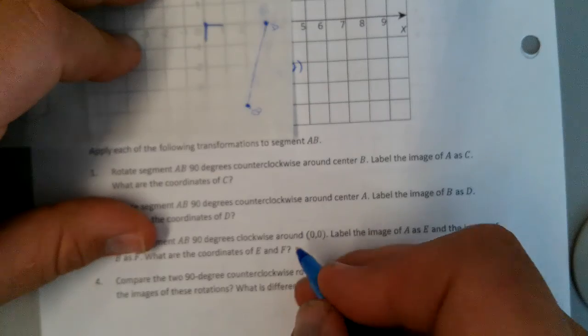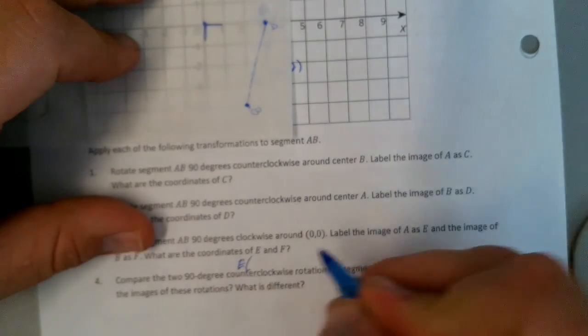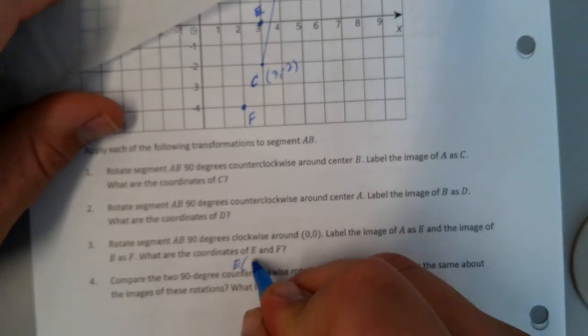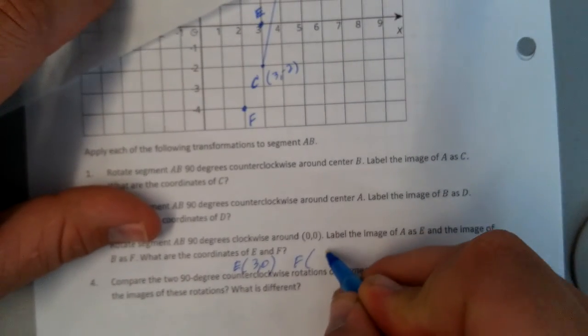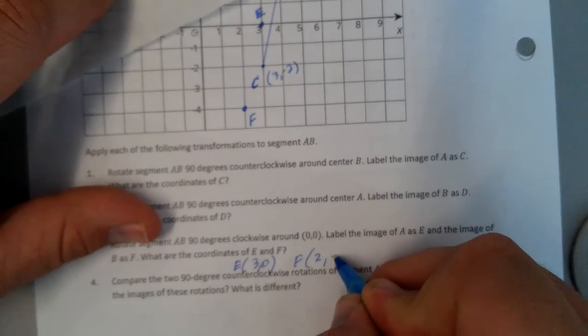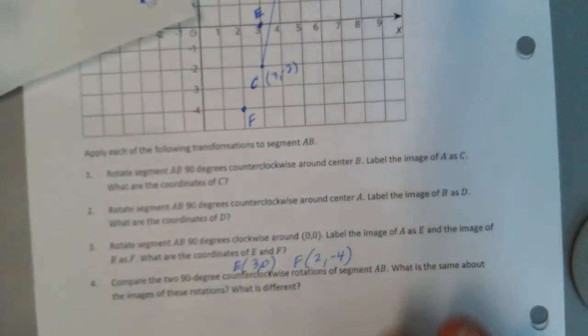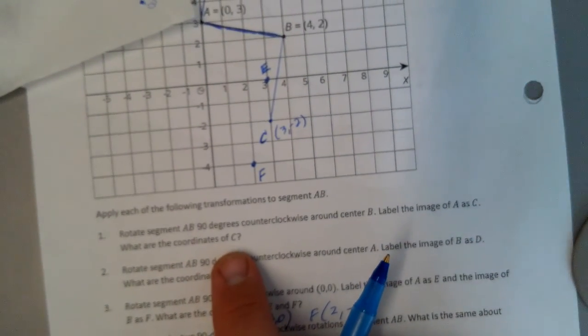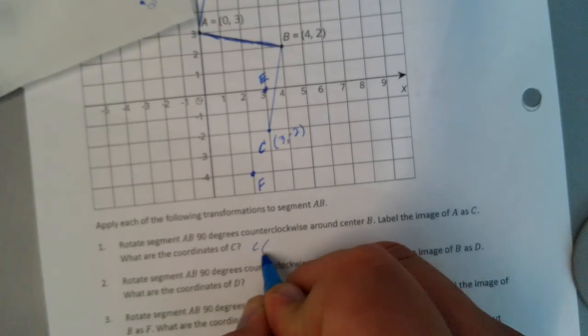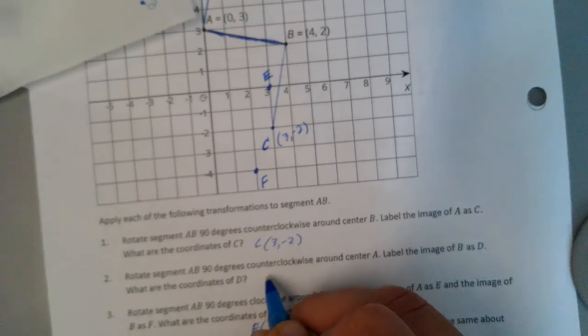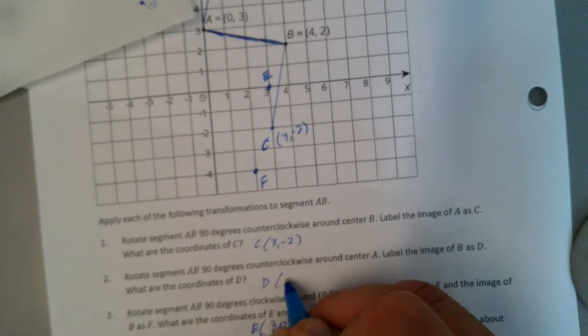Well, as we go down here, we see that coordinates of point E are at 3, 0. And we see that the coordinates of F are at 2, -4. I forgot to answer the other parts. It says, what are the coordinates of C? Up above, we saw that. I put that right here. C is at 3, -2, and D was at 1, 7.